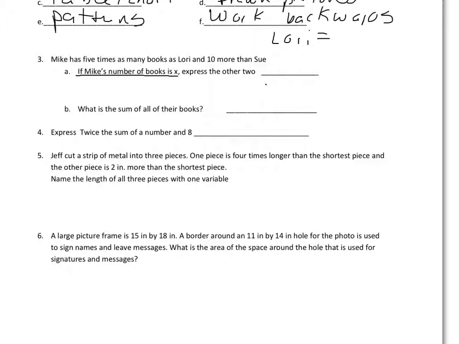Mike has 5 times as many books as Lori. Another way of saying that is Lori has 1/5 of the books that Mike has. So if Mike has x books, Lori has 1/5 x. Who has more books, Mike or Lori? Mike has 5 times as many. So if we divide the number of books Mike has by 5, we get the number Lori has, and we do that by multiplying by 1/5.